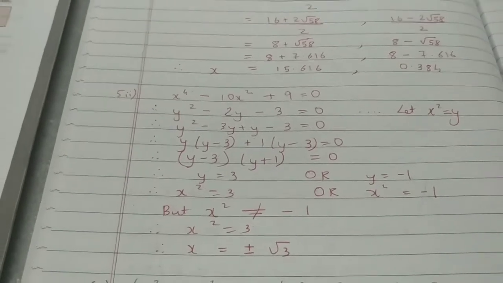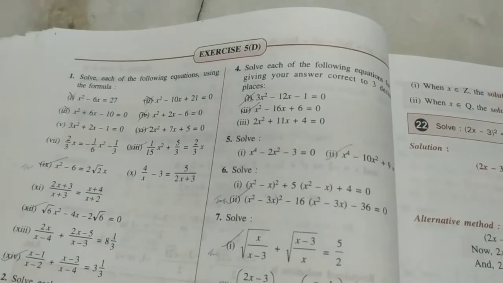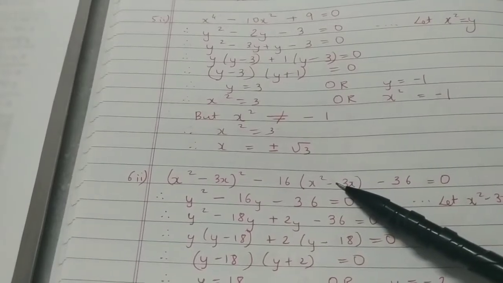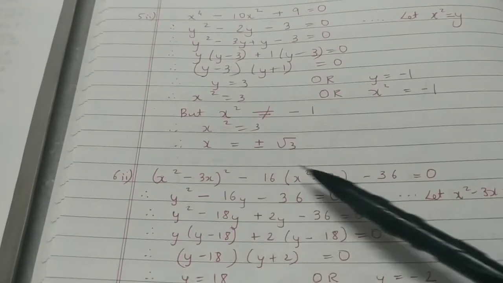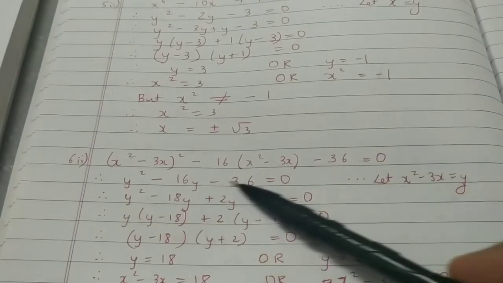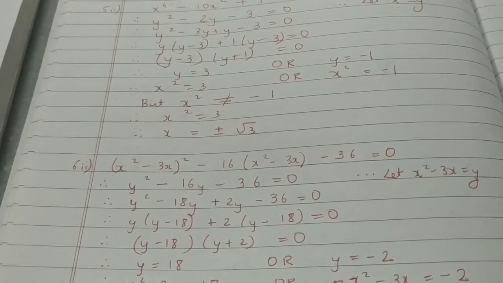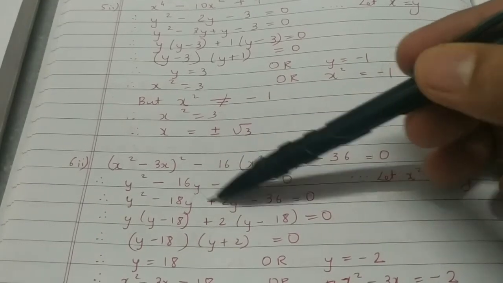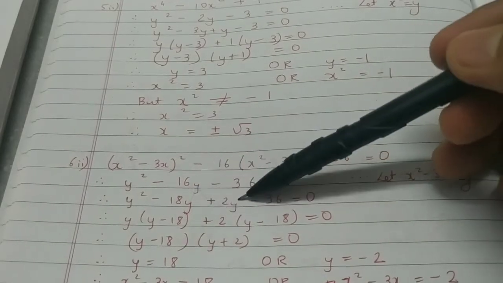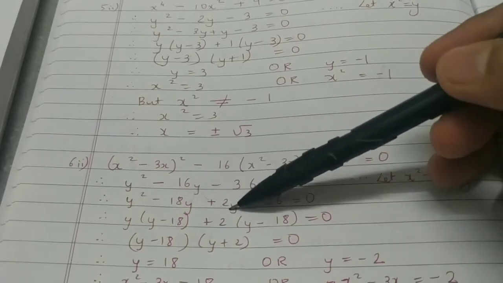Next, 6.2, mark it as IMP. Notice how the brackets are exactly same, this one and this one. That's the biggest hint that we have to substitute as, let's say, y, so that it looks like a usual quadratic equation, and then check if it can be split, and in this it can. So minus 18 into 2 is minus 36 and their addition is minus 16 as usual.